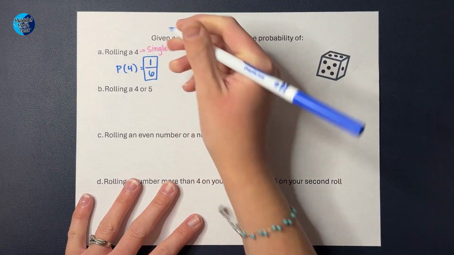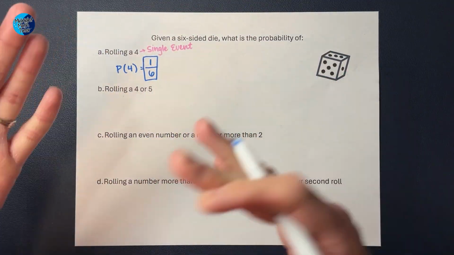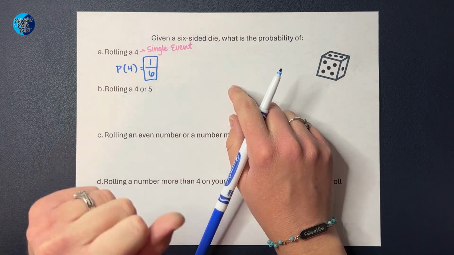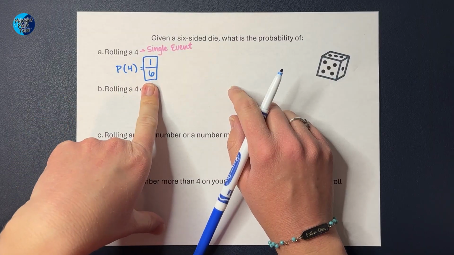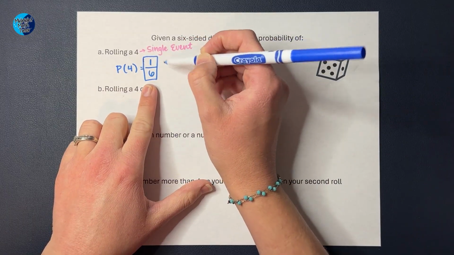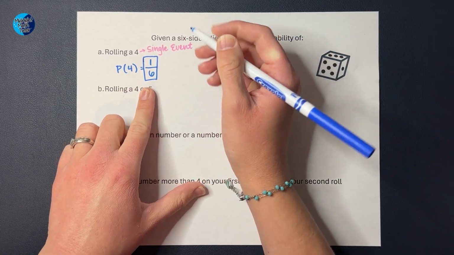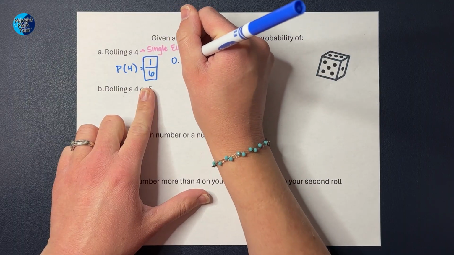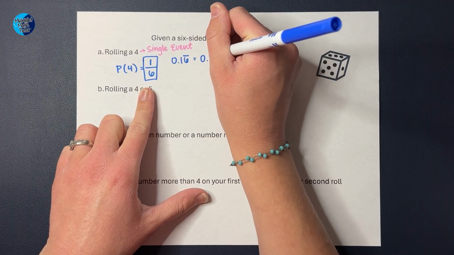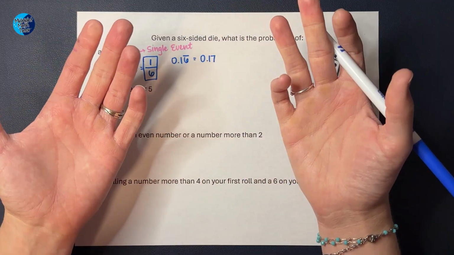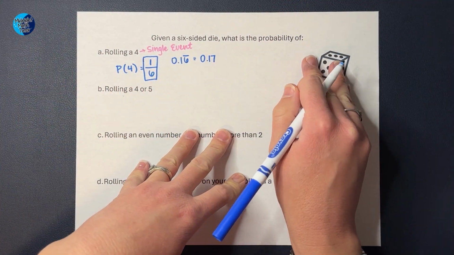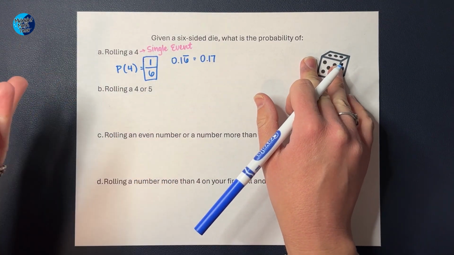Sometimes with single event probabilities, you're almost like, that seemed too easy. Single event ones are typically pretty simple. Now, there are 3 different ways you can write probability: as a fraction like we have here, as a decimal, and as a percent. So if I wanted to change this to a decimal, I would take 1 divided by 6, and I get 0.16 repeating, which I would just round to 0.17. If you're doing this for a school assignment or something, it'll probably tell you in what form they want your answer, and if it needs to be rounded, where to round it to.